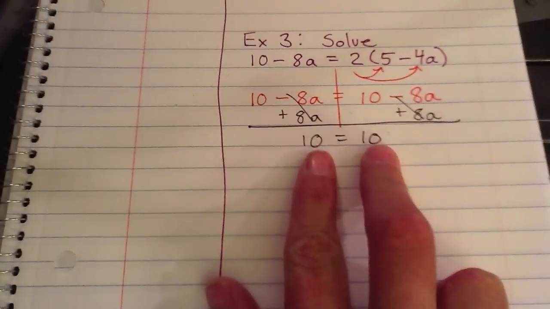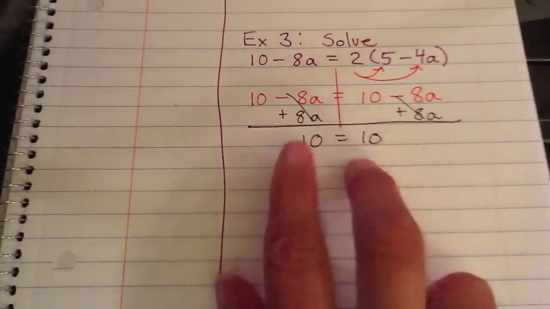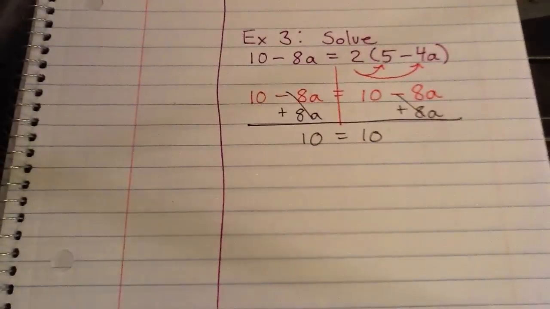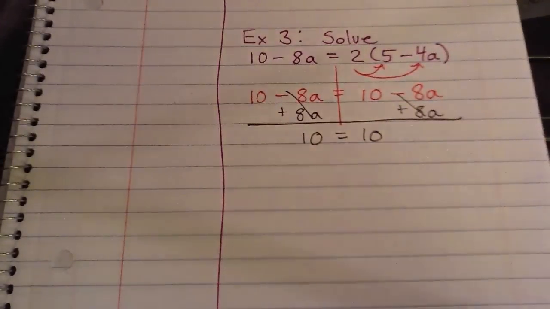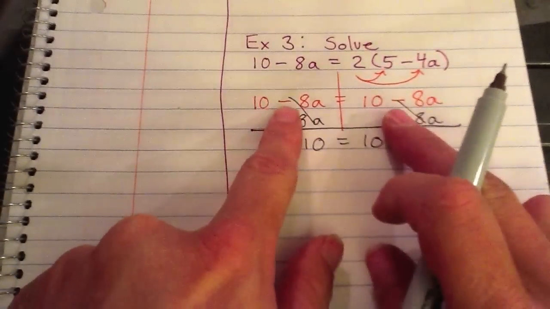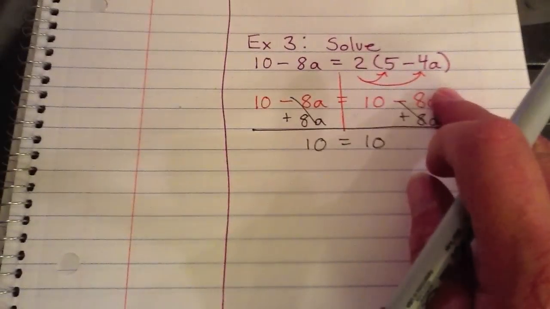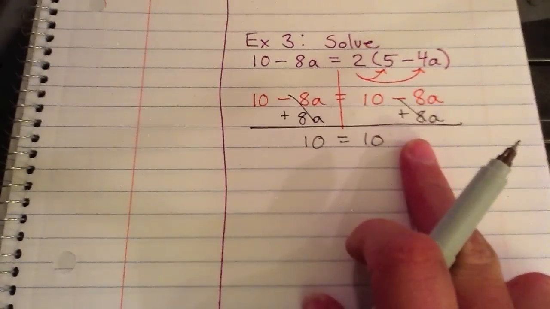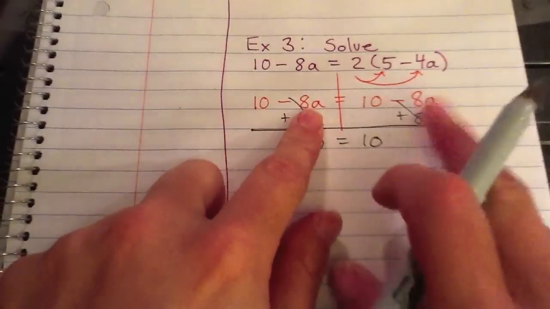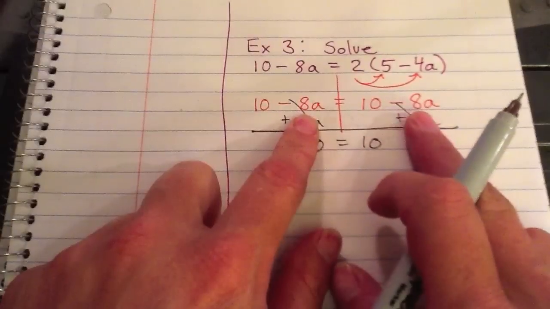Well, 10 does equal 10, doesn't it? And if I was to subtract 10 from each side, I would end up with 0 equals 0. What this is showing right here, if you noticed up here, is that you had the exact same equation twice. Just here, it needed to be multiplied out. And if you think about that in math terms, if I plug 1 in here and 1 in here, I'm going to end up with 10 minus 8, 10 minus 8.